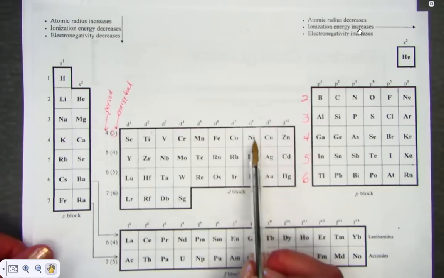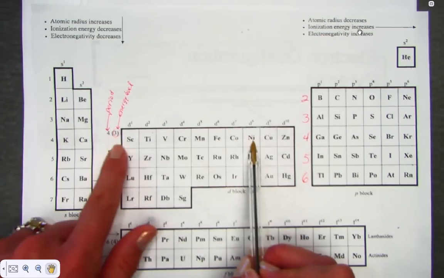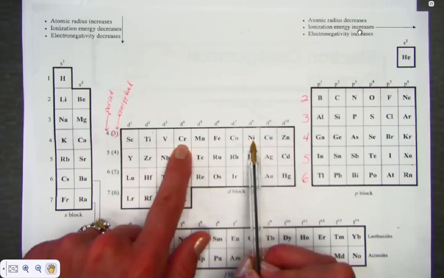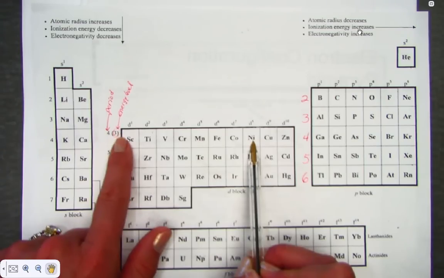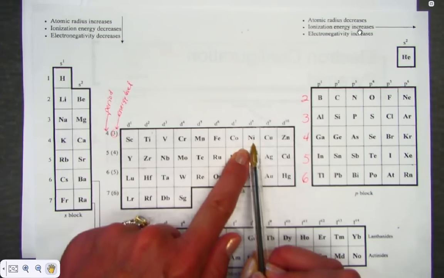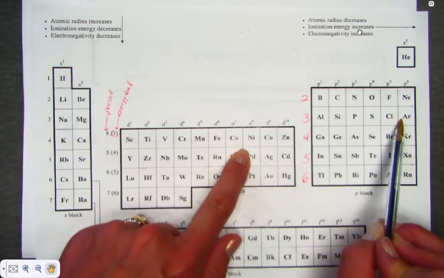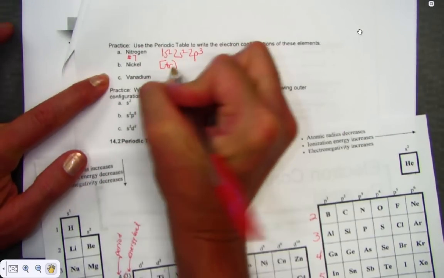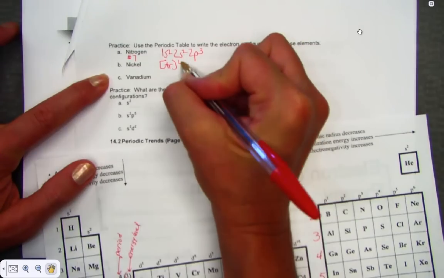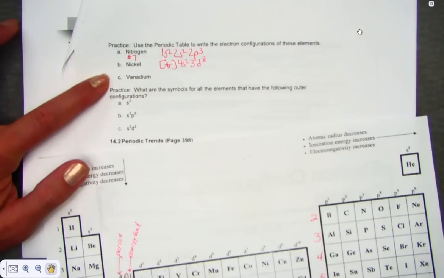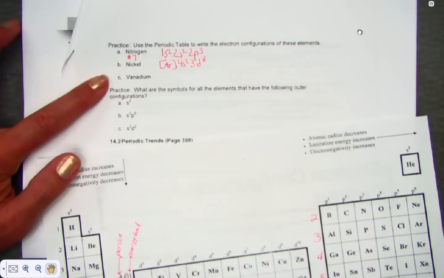How'd you do for nickel? Nickel is in the 4th period, so I'm going to pass through 4s2, and it's going to start filling its nearby D sublevel, 3d, and the last thing you wrote was 3d8. The last noble gas you passed through was argon. You then went 4s2, 3d8. Argon, 4s2, 3d8.